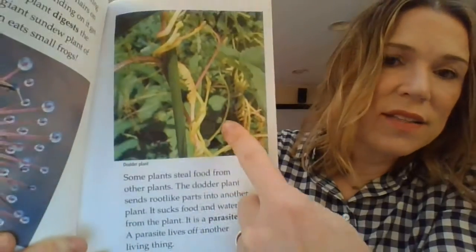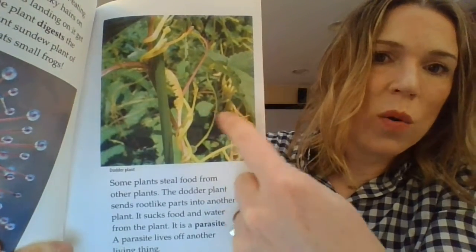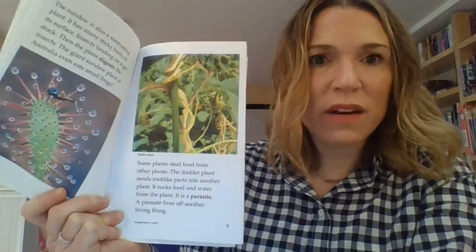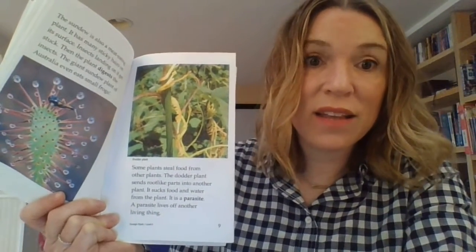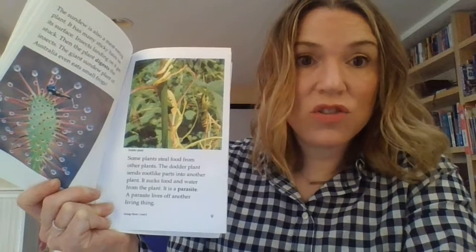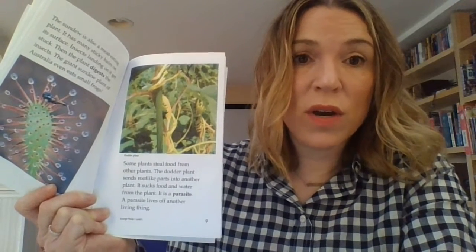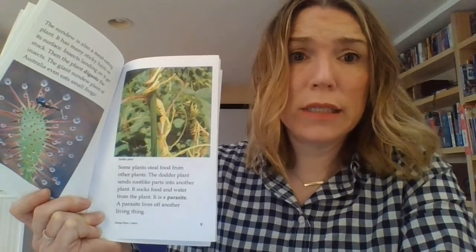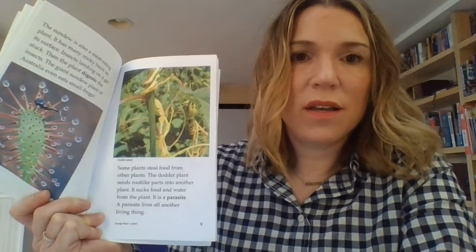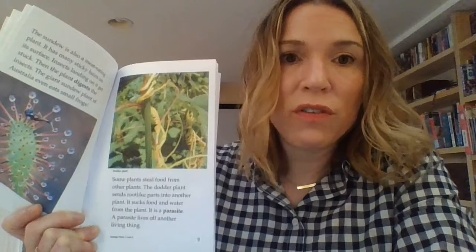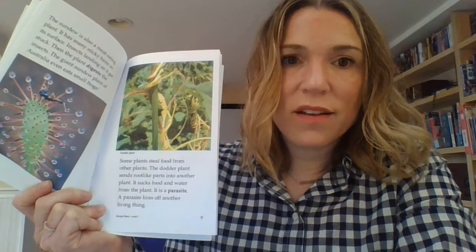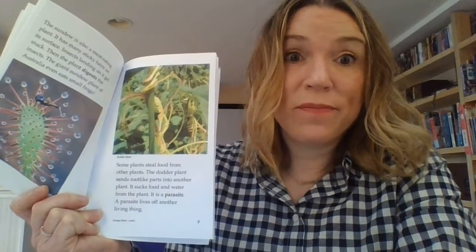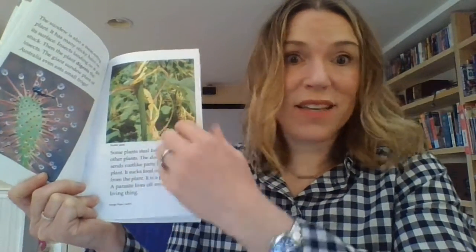Can you see how this plant is kind of coiling around the other plant? And it says here in the text that a parasite is a living thing that lives off of another living thing. So a lot of you this morning talked about other creatures like lice or ticks or mosquitoes, things that live off of other things. A lot of times we think of parasites as kind of gross, but they're out there. And plants can be one too.